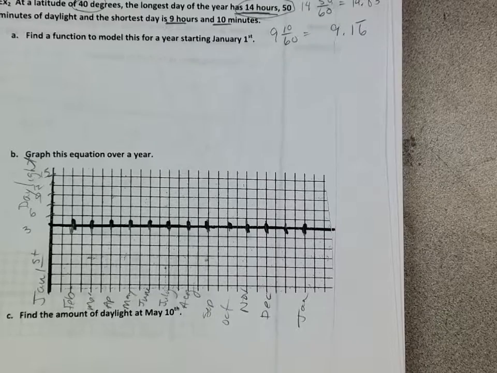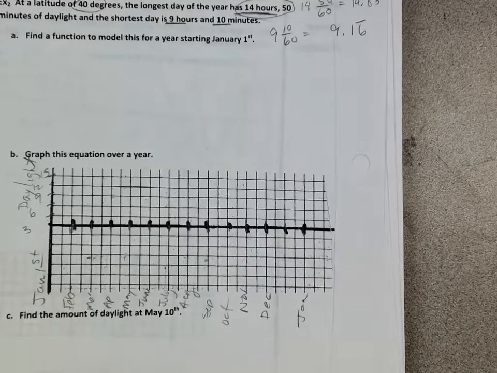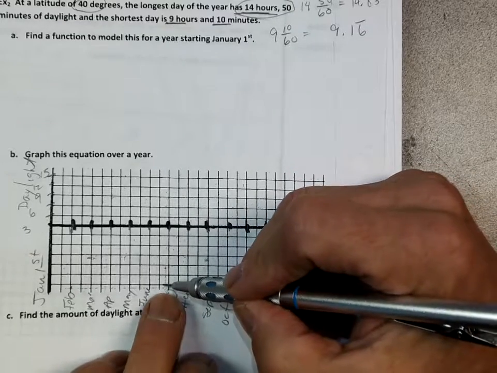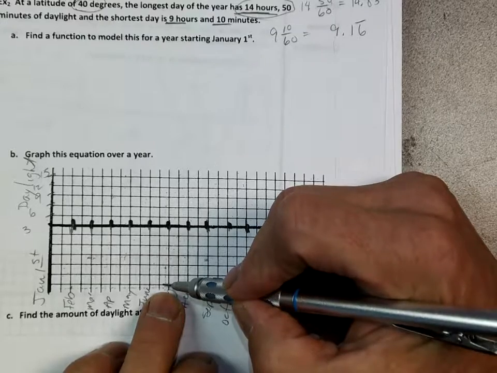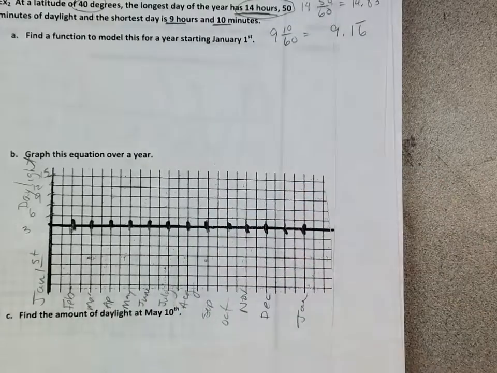So let's go ahead and find the longest day of the year. Where's the longest day of the year? June 16th. Yeah, so probably June 21st actually. June 21st is the longest day of the year, okay? How do you know that? It's summer solstice. It's always June 21st. It could be June 22nd, could be June 20th, but it's right around there.